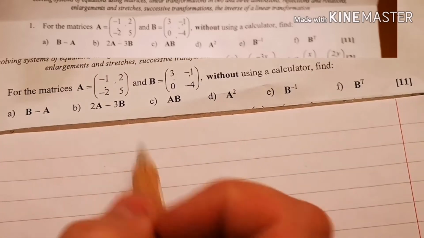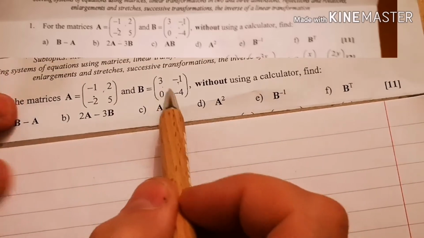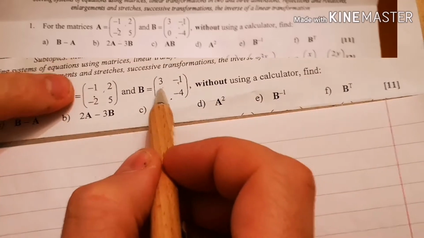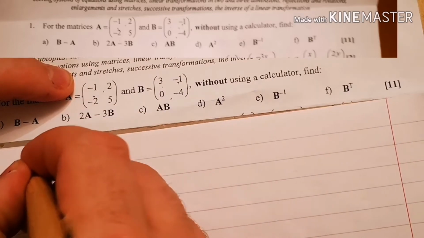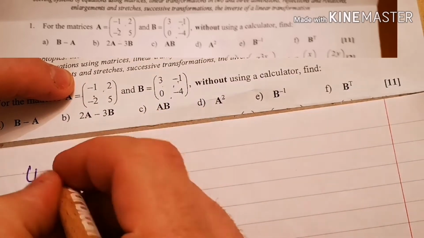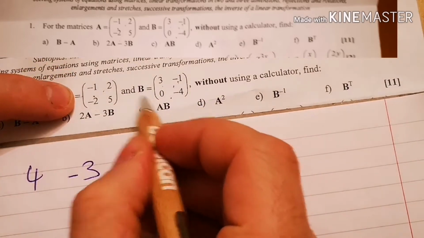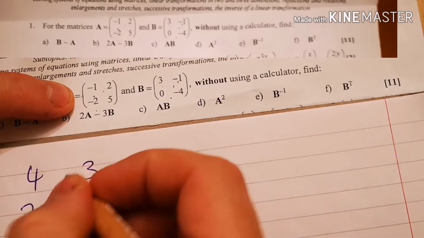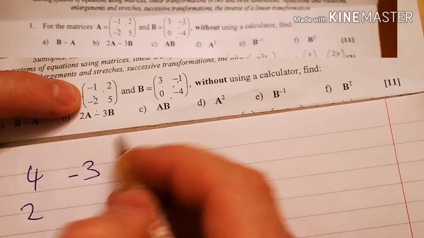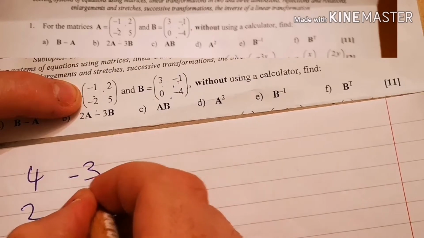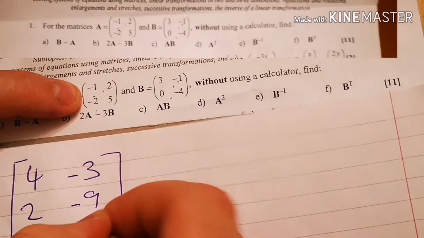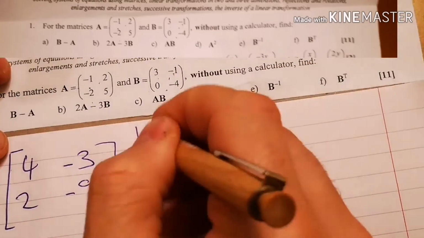Right, B minus A. It's quite nice. So it's just my value of B minus my value of A. So 3 minus minus 1, which is 4. Minus 1 minus 2, which is minus 3. 0 minus minus 2, which is 2. Minus 4 minus 5, which is minus 9. Okay, B minus A. Good.